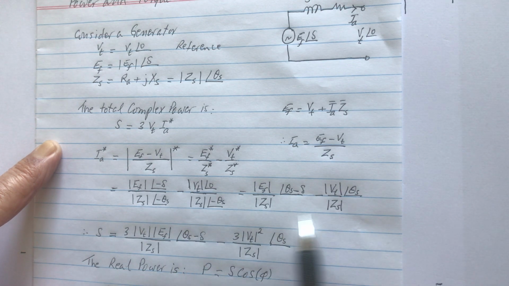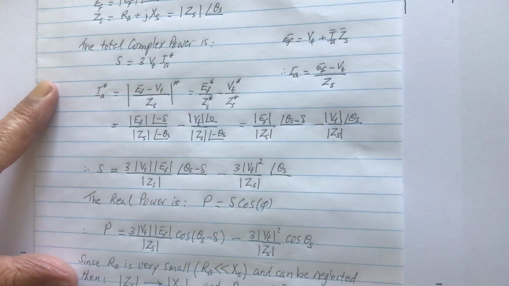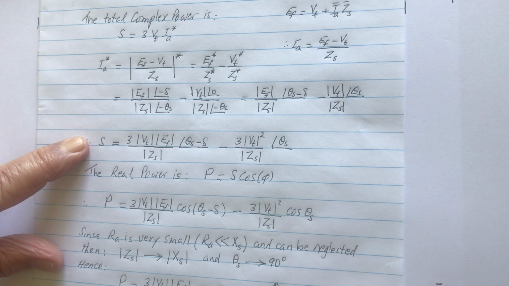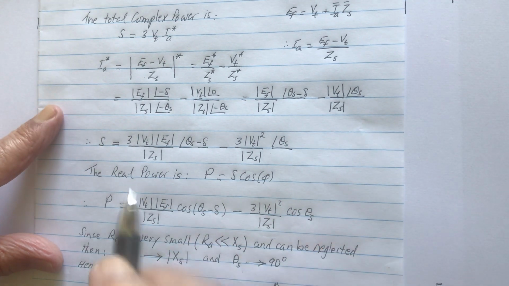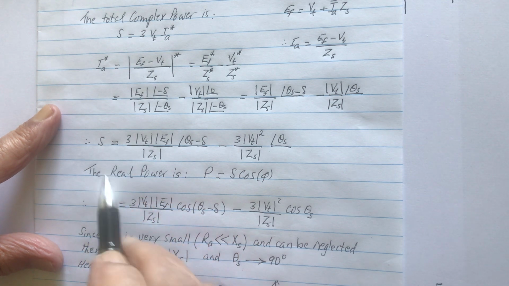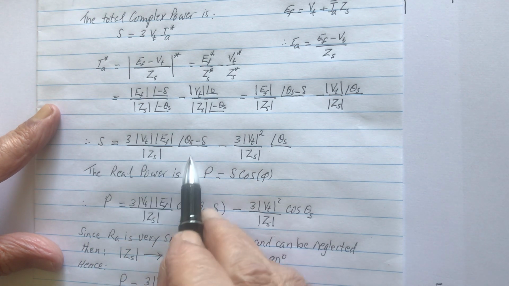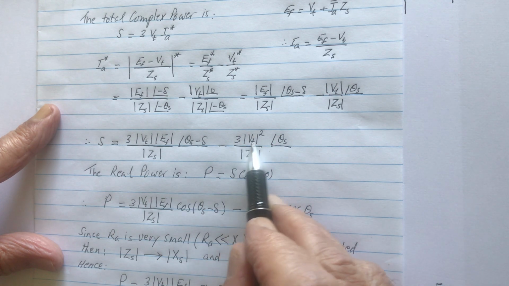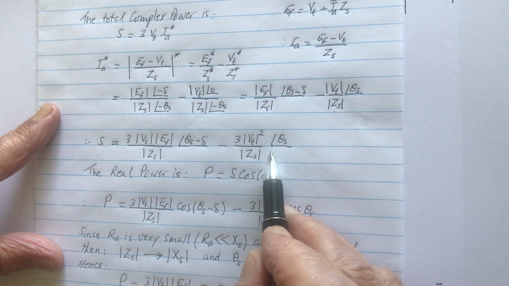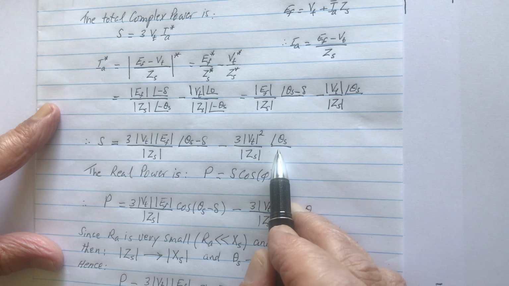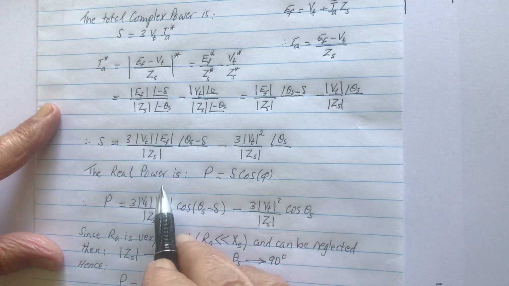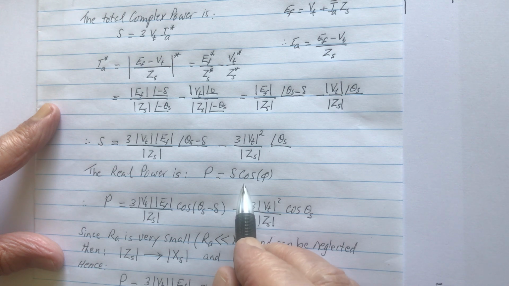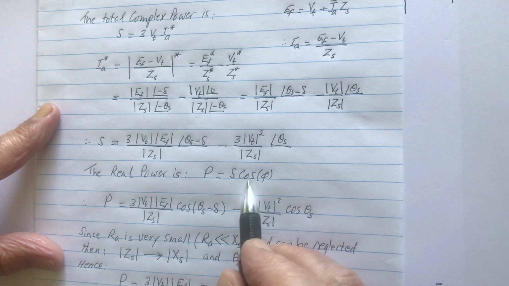Same thing for VT. Eventually, the total complex power for 3 phases will be S equal 3 VT EF over ZS angle theta S minus delta, and 3 VT square divided by ZS angle theta S. The real power is P equal S times cosine phi, the angle.